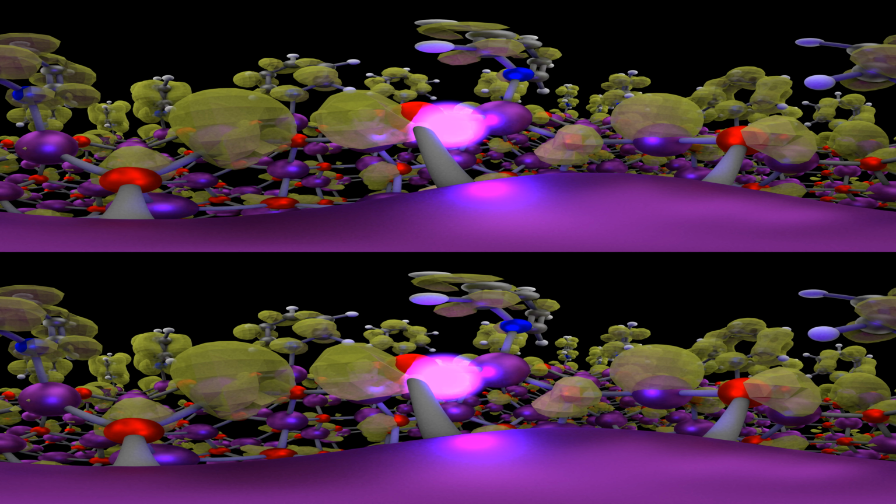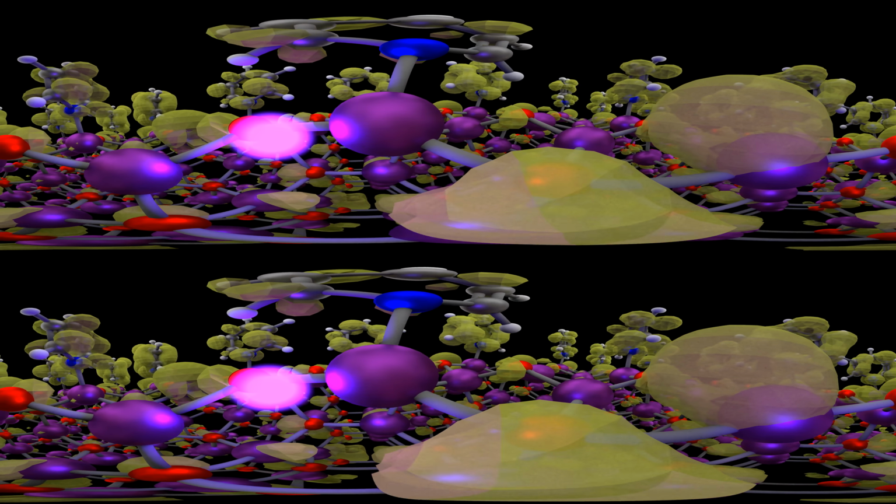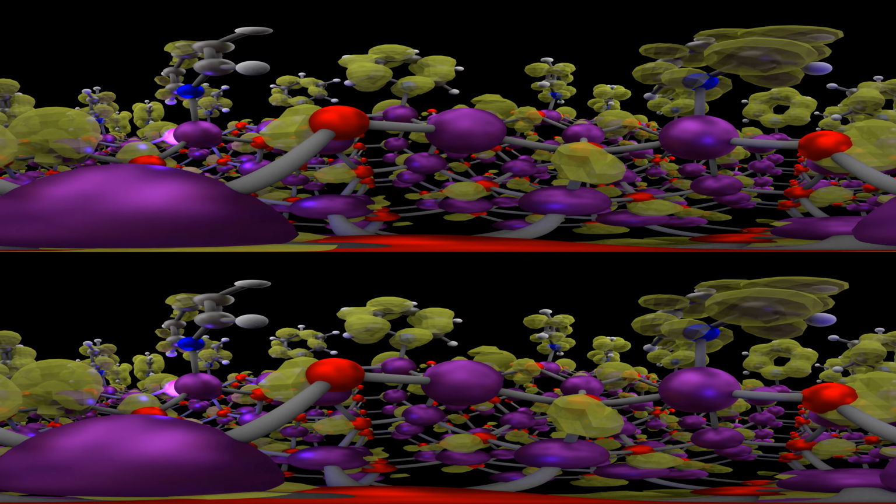Once the charges have been separated, an electrical current can be gained by guiding the positive and negative charges to the respective electrodes. This is a fundamental working principle of a solar cell.